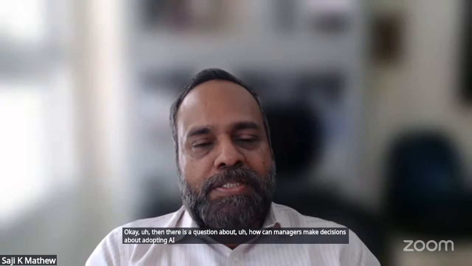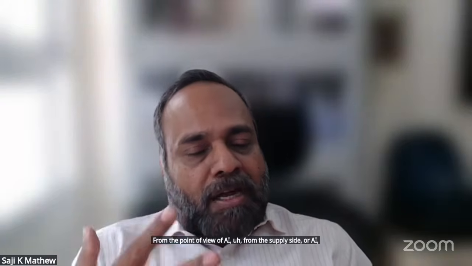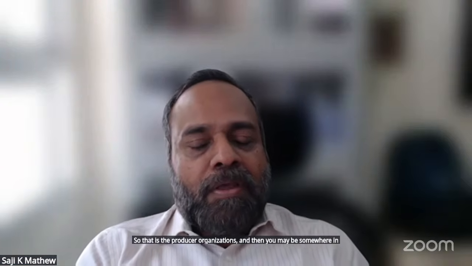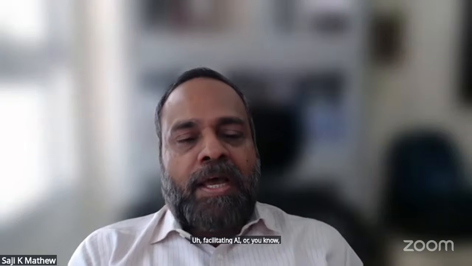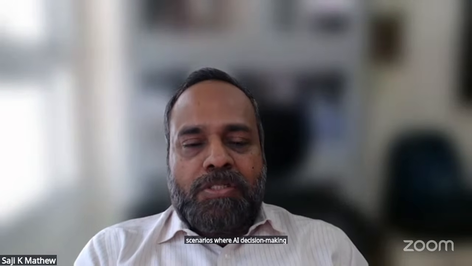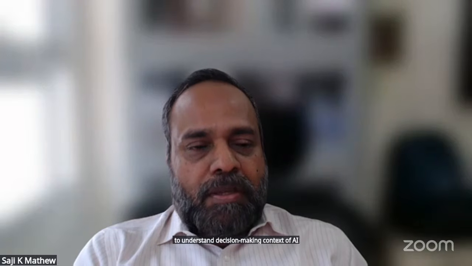So they are very different in terms of how they function. Then there is a question about how managers can make decisions about adopting AI in organizations. I think this is the purpose of the session, wherein I have given several examples of AI from the point of view of user organizations, and from the supply side, the tech companies which produce AI solutions. So that is the producer organizations, and then you may be somewhere in the middle, facilitating or enhancing AI. There are multiple scenarios where the AI decision-making context can come, and you can pay attention to the subsequent sessions to understand the decision-making context of AI in organizations and the challenges thereof.